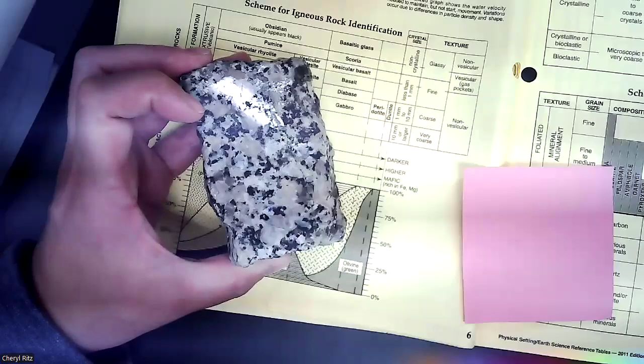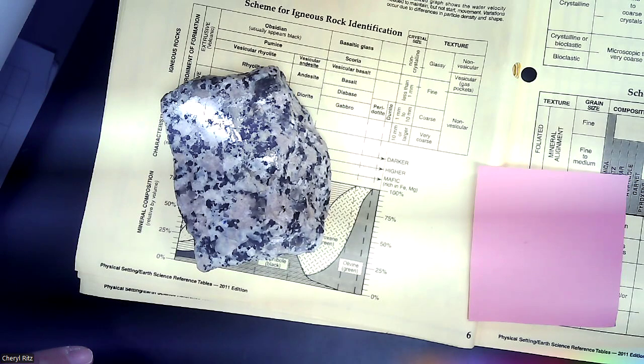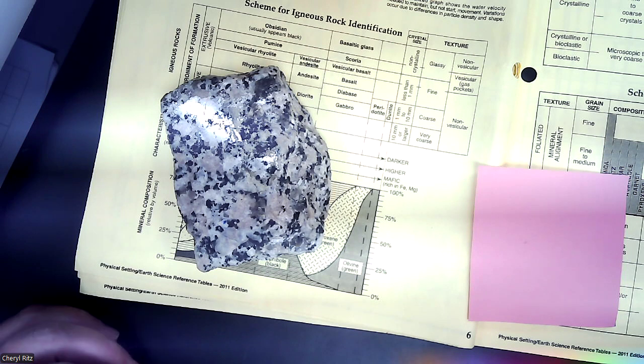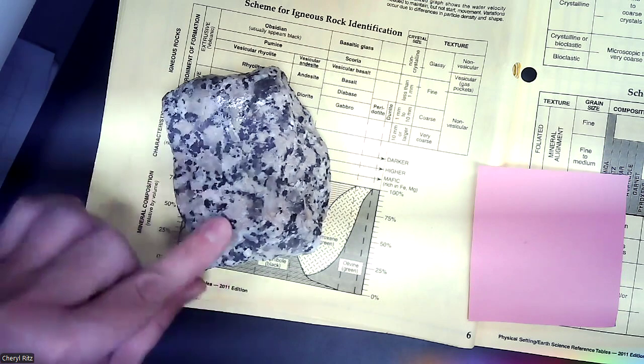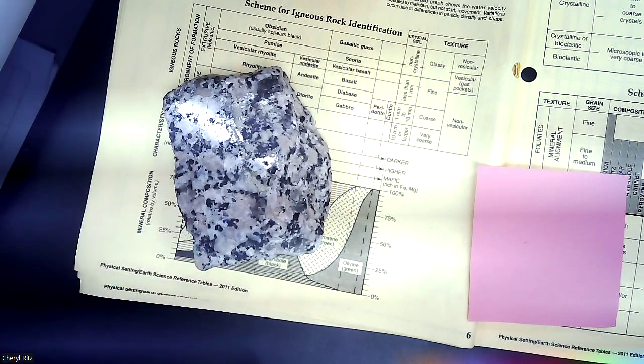Have you guys ever seen other kinds of granite that look different than this one? You've seen a red one? Anybody seen other color granites? Like countertops, like granite countertops. There's just gray ones. There's ones that are more black than others. There's ones that have no black and are more pinks and whites and grays.